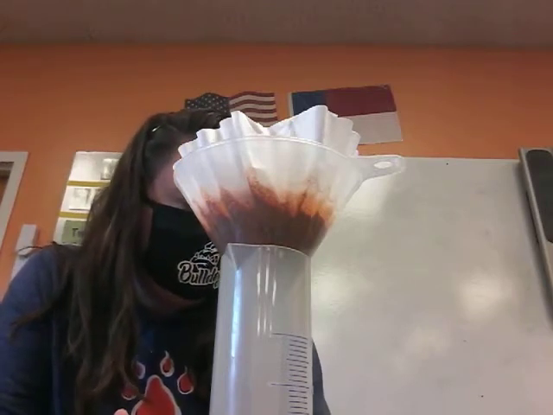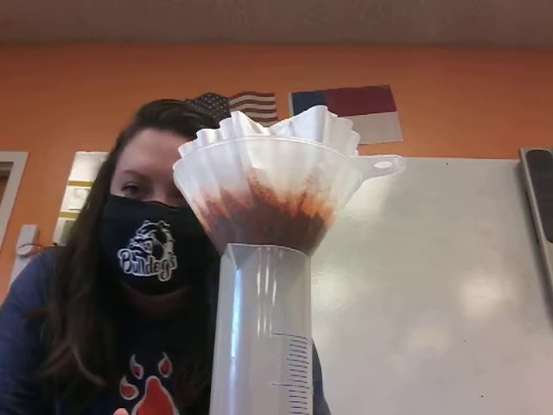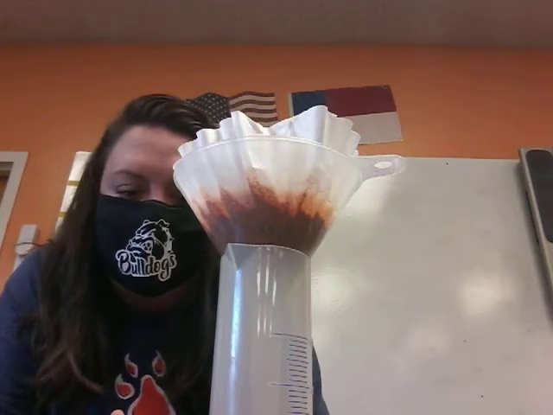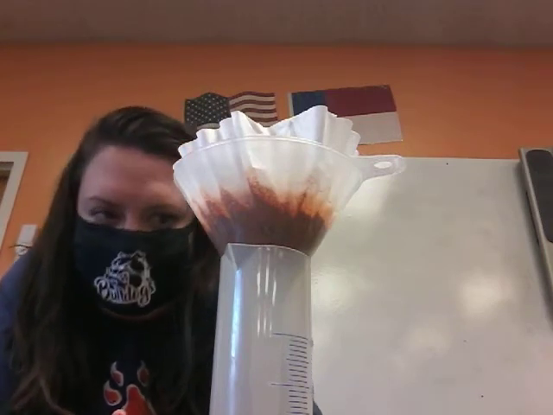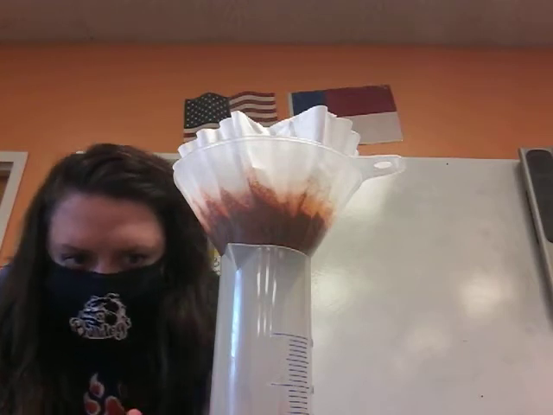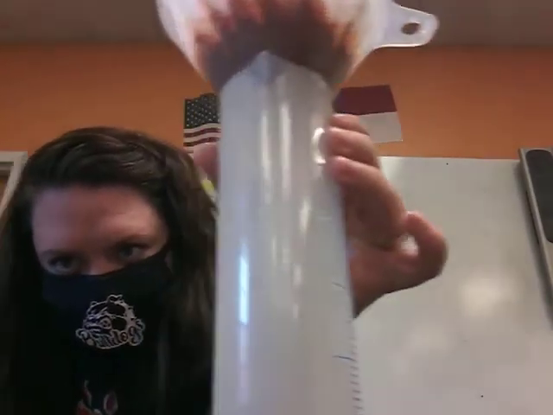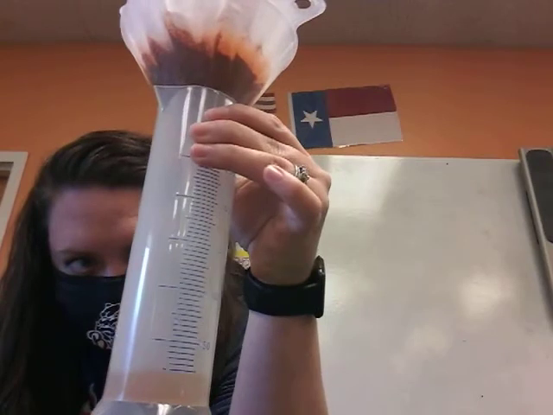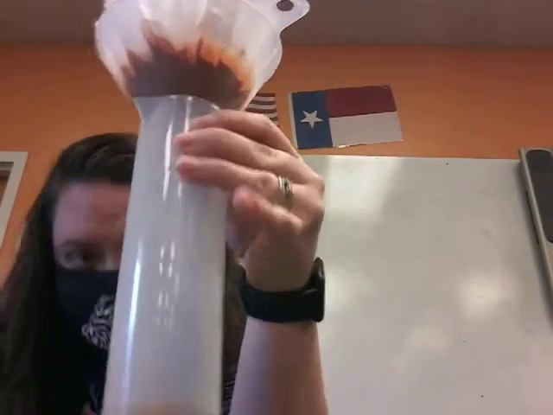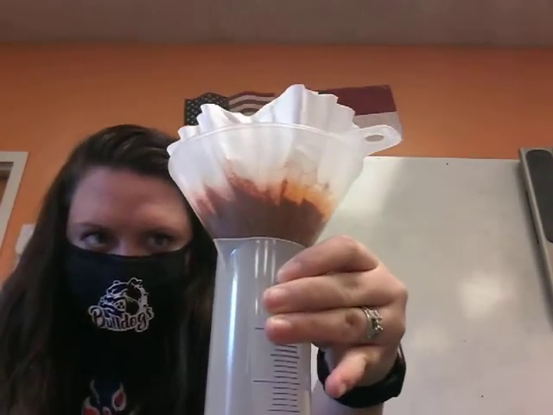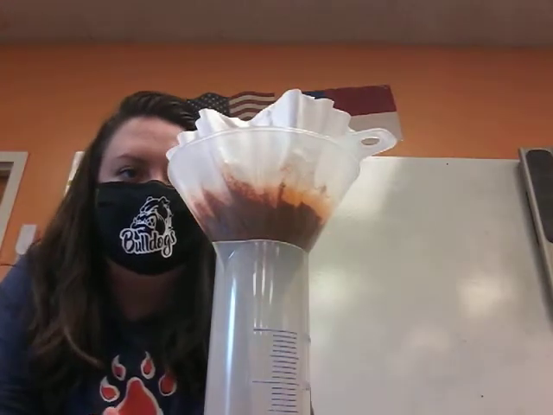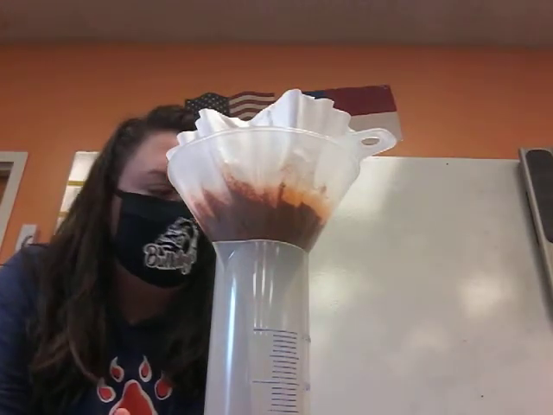We have 42 seconds now, so we're still waiting to see if the water comes down. I don't know if you can see, but it's barely dripping, so it's not having much coming out. We're going to continue to wait.